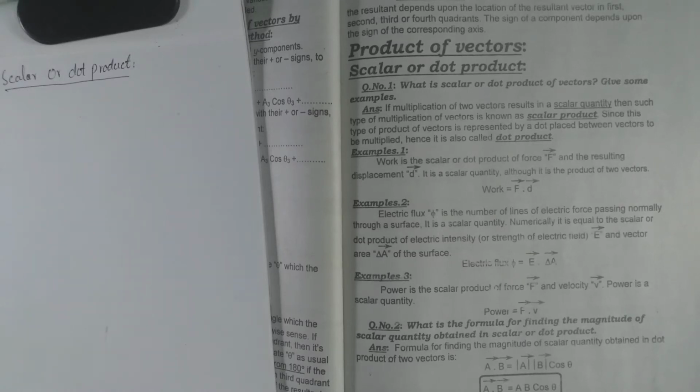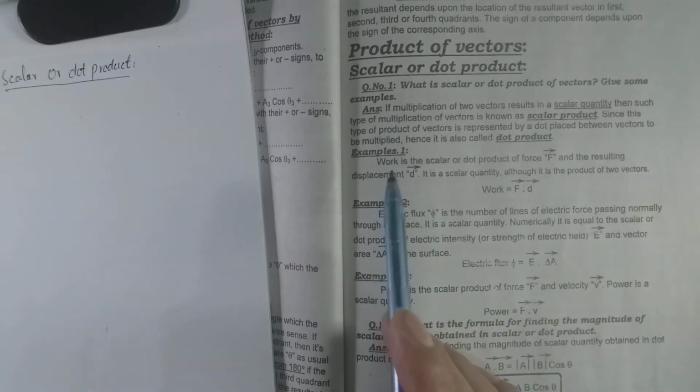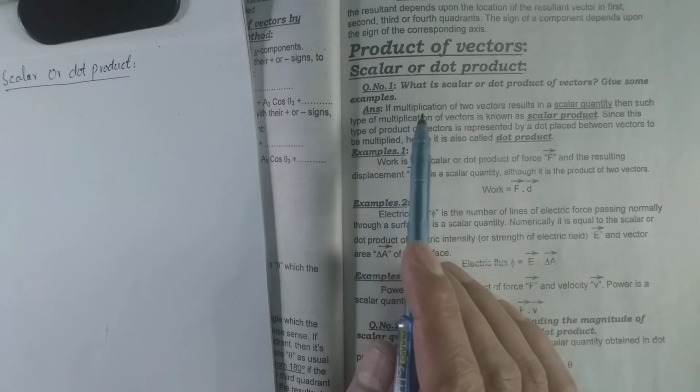Hello students, today we are going to discuss the product of vectors. It means when two vectors are multiplied with each other, you get a product, and we get two kinds of products. One is called the scalar product and the second one is called the vector product. We are starting with the scalar product.